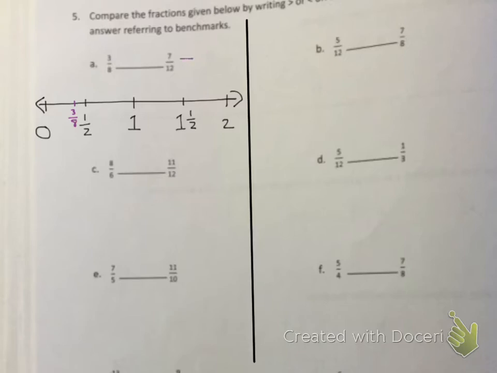So let's look at 7/12 now. Remember, we're going to have 0/12, and 1/2 of 12 is going to be 6/12, and 1 whole is going to be 12/12. Perfect. So where would 7/12 be? Well, it would be right after the 6, right? Right after 1/2. So we would have 7/12 here. And let's erase those fractions above so it doesn't confuse us. And there we go. So I definitely know that 7/12 is a little bit larger than 3/8. So boom, using that benchmark.